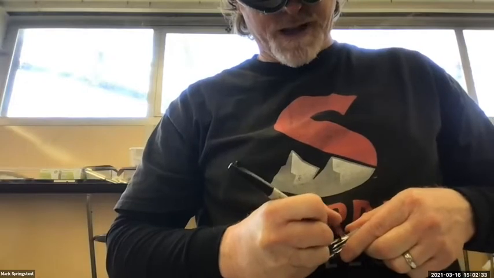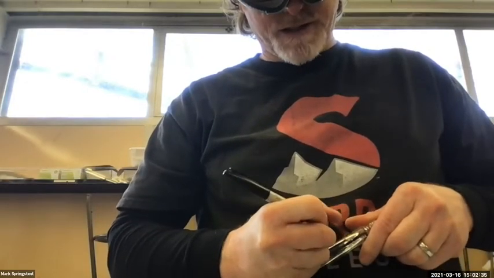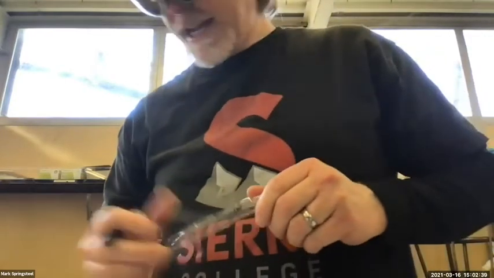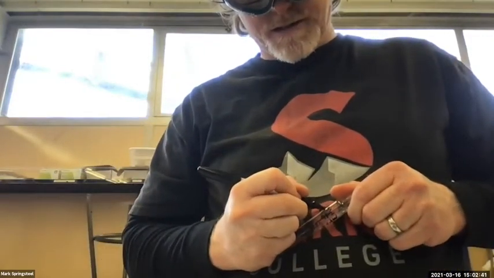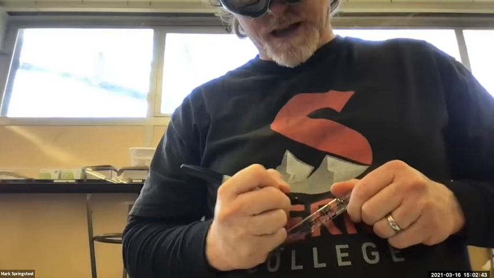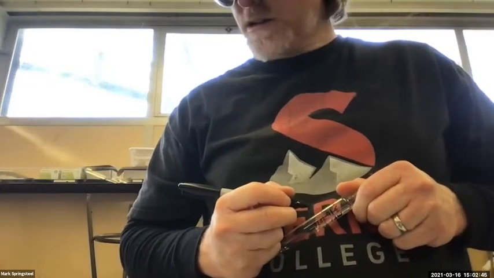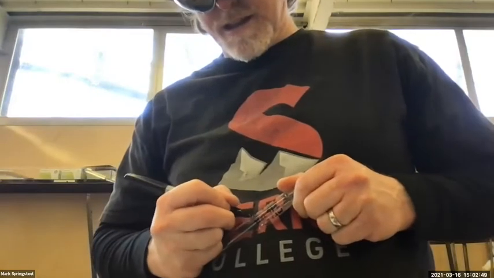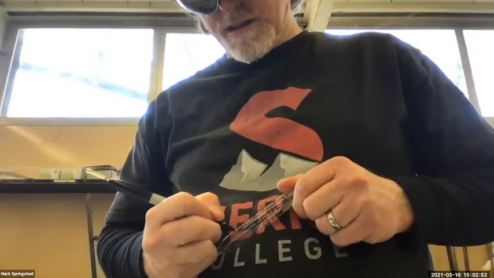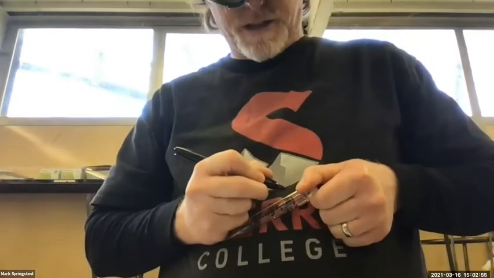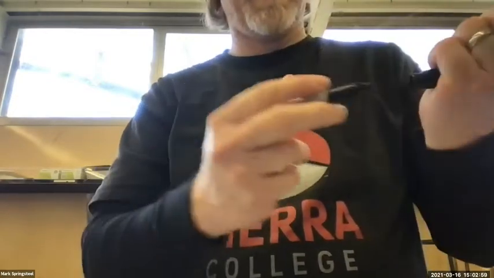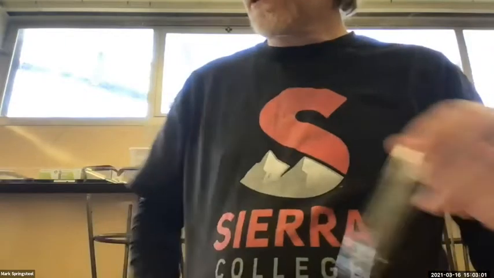So I'm going to label this MFS, put the date, 3/16/2021, and then we're going to add to this benzil and benzocaine and methylene chloride. Okay. So we got this ready.